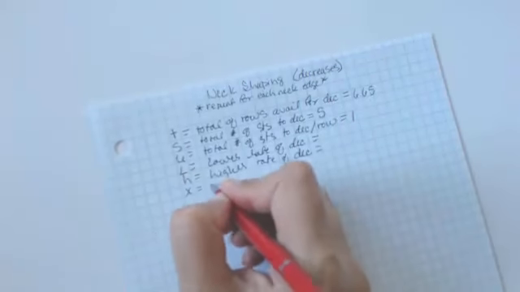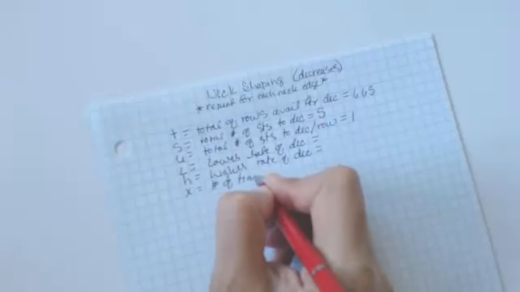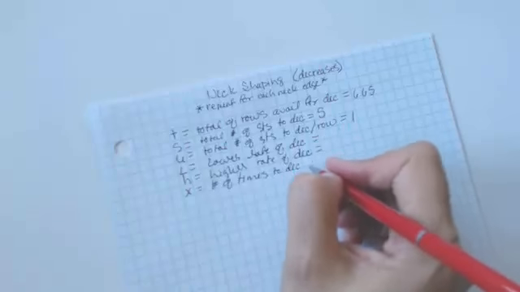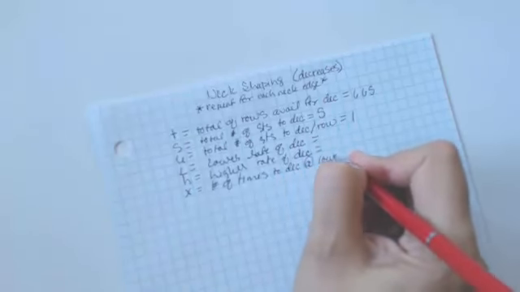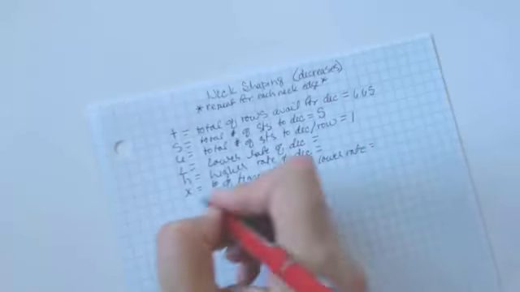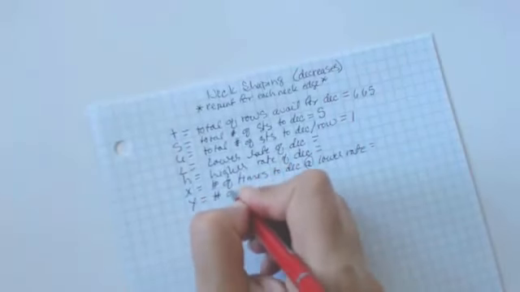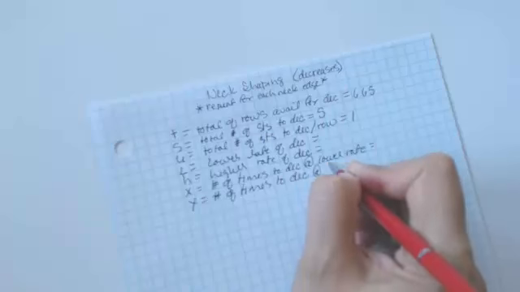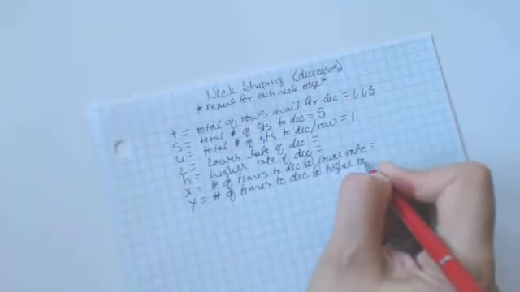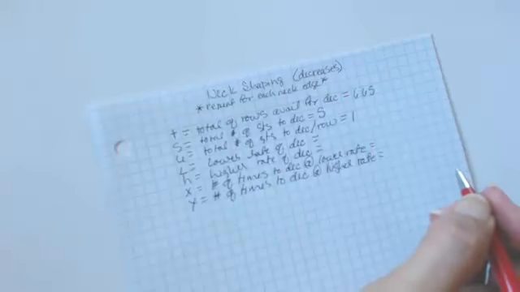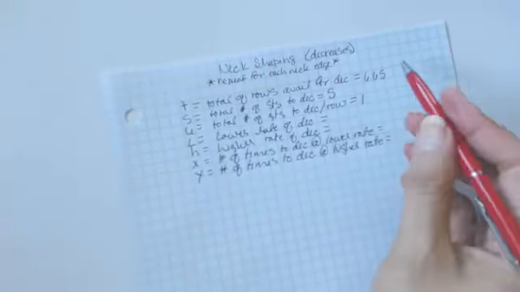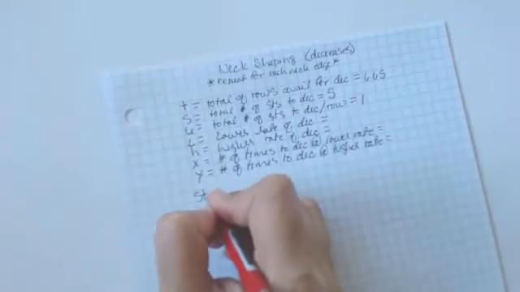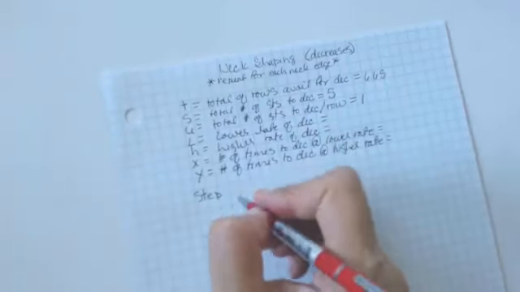X, the number of times to decrease at our lower rate, and Y, the number of times to decrease at our higher rate. All right, so we've got what we know and what we need to find out. So step 1, find our lower and higher rate.